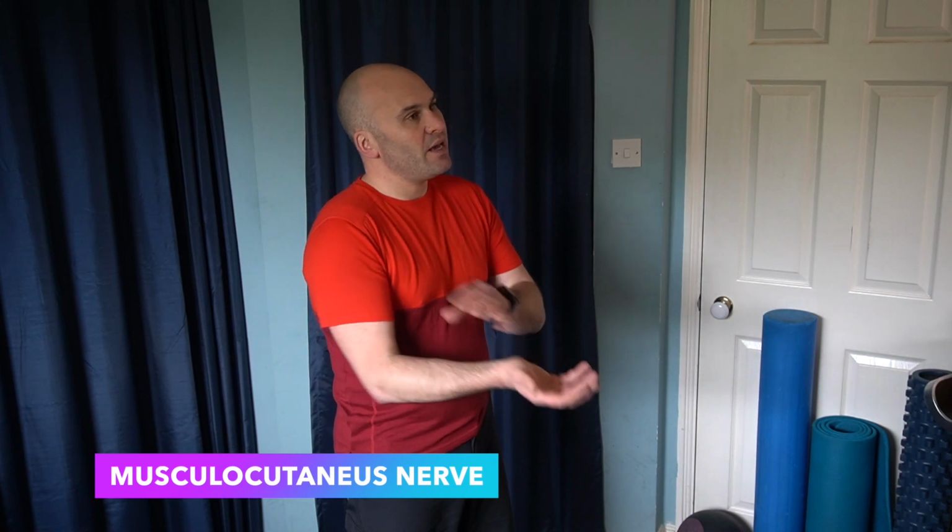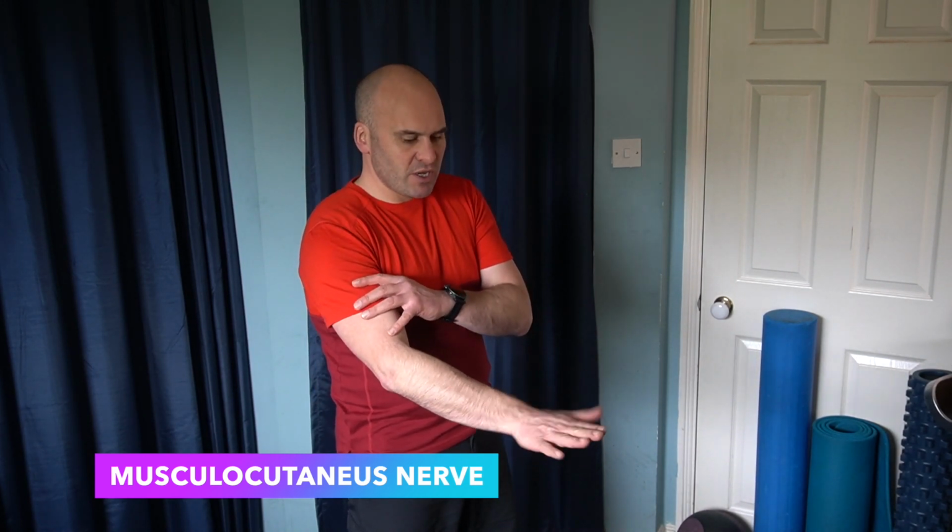And then lastly, the musculocutaneous nerve. So that would be into the biceps, or possibly if you have problems trying to turn your hand over, which is supination, that could be the musculocutaneous nerve. So have a look at the glides in the playlist below and see which one is relevant for you.